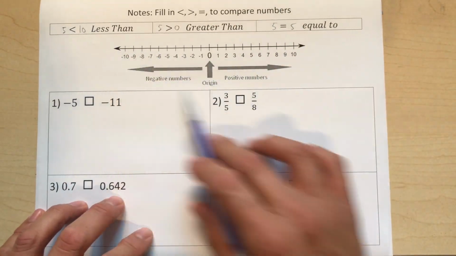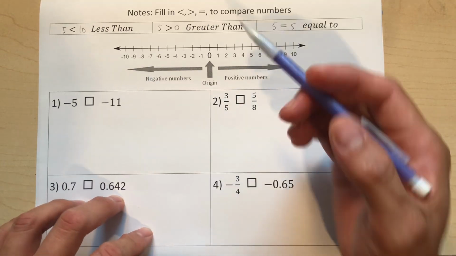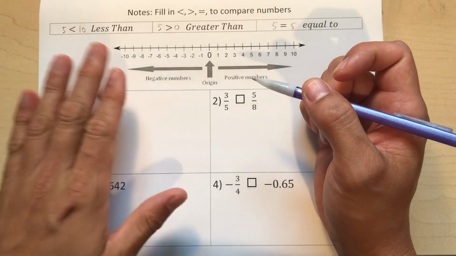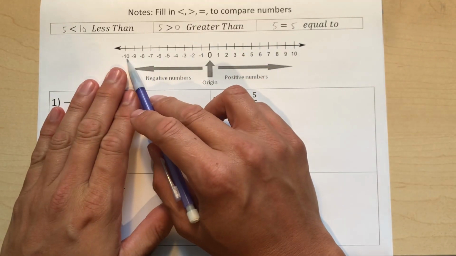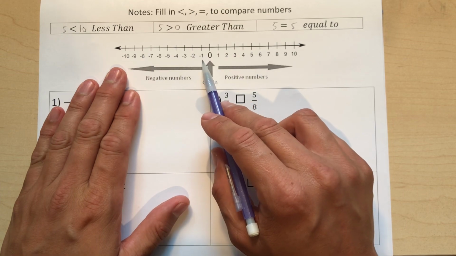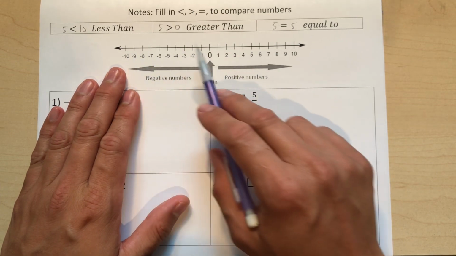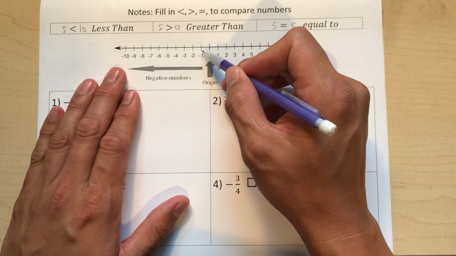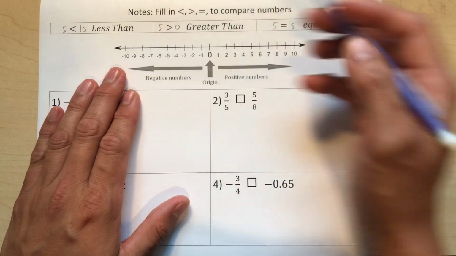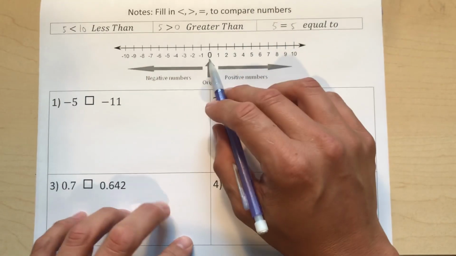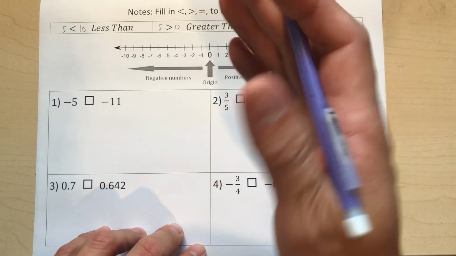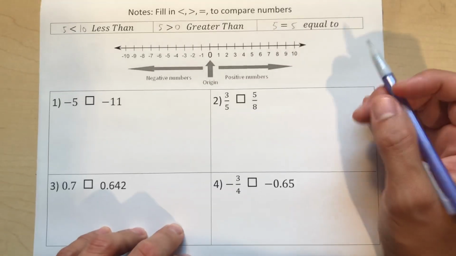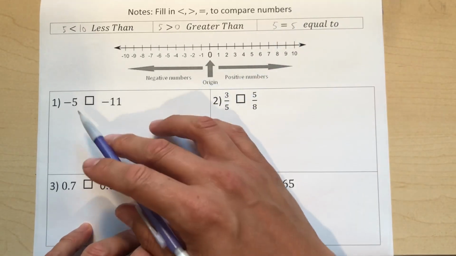Now, I wrote down a number line here to remind you that the bigger negative number is actually smaller than the smaller negative number. For example, negative 10 is smaller than negative 1, meaning that you would rather owe $1 than owe $10, okay? 0 is a neutral number. It's always in between a positive and a negative, okay? So let's go ahead and do number 1.